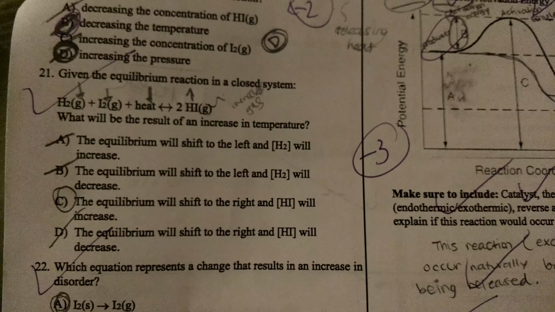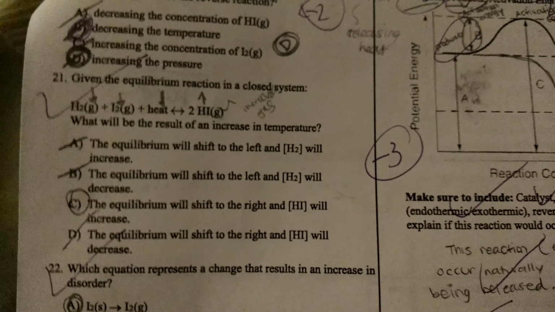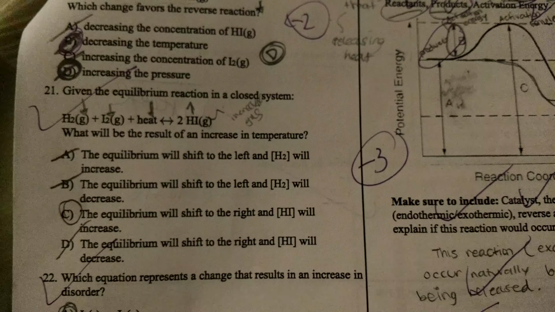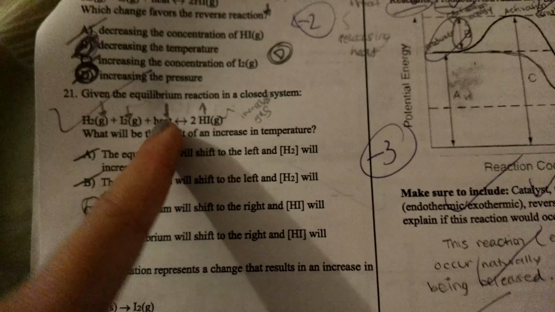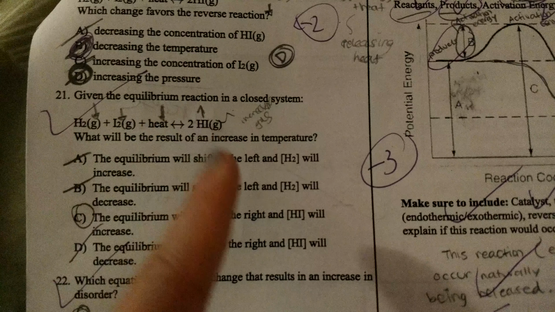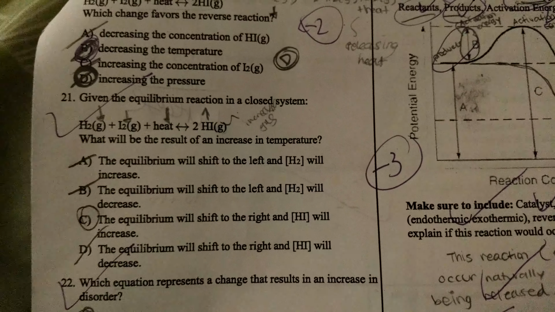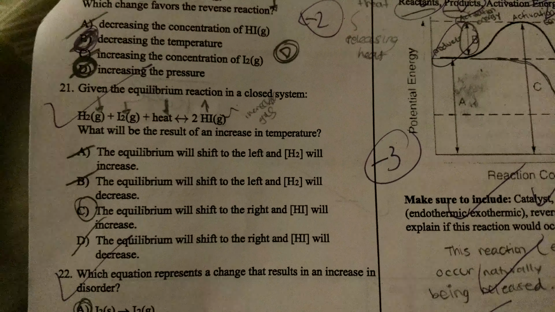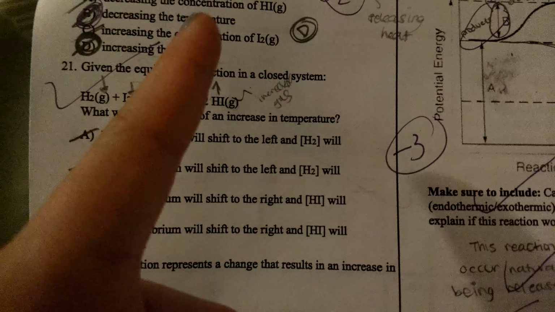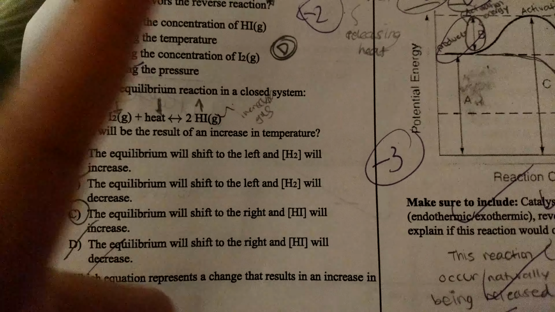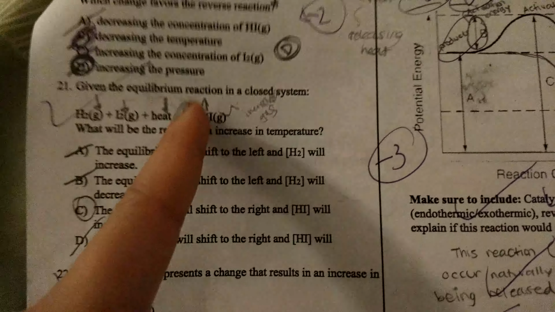So let's go down. Given the equilibrium reaction in a closed system, what will be the result of an increase in temperature? So again, if you increase the temperature here, I believe these two will decrease and this will increase. So we'll shift to the right and HI will increase. So it was actually C, and the reason it's C is because if you increase the temperature, it's going to be shifting to this side.